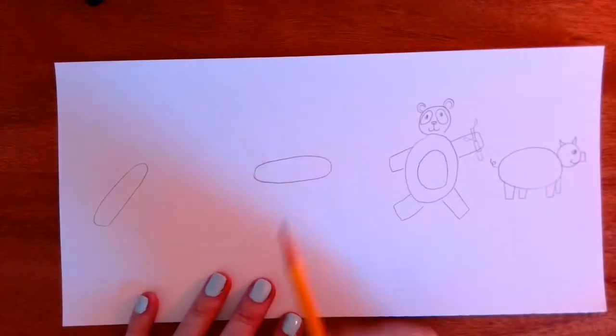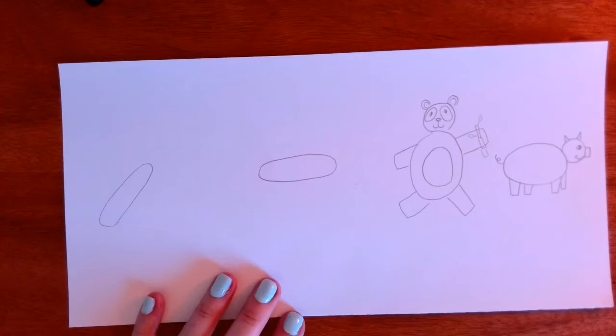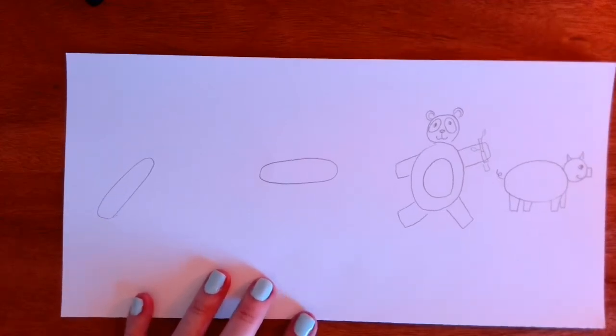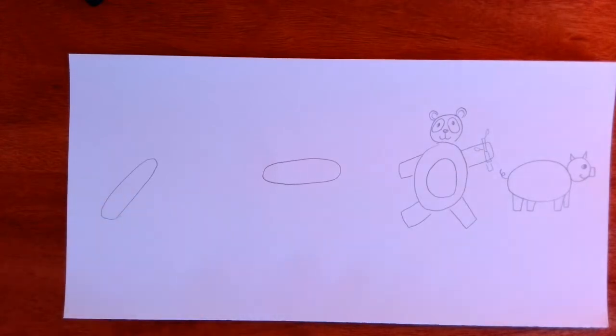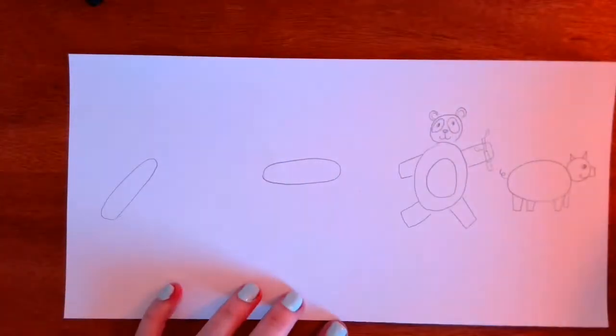How about this one right here? Maybe what we can turn this one into is a horse. I know a lot of you ask me a lot about how to draw a horse. And what's cool about that is once you know how to draw a horse, then you know how to draw a giraffe, you know how to draw a zebra, you know how to draw lots of different animals. So let's think about this.